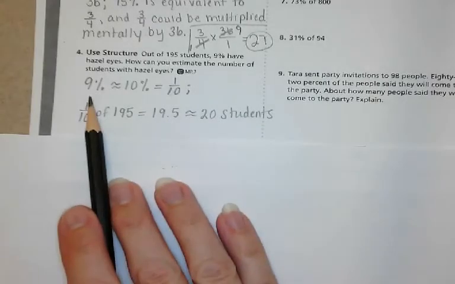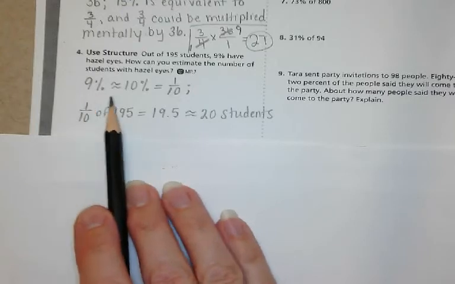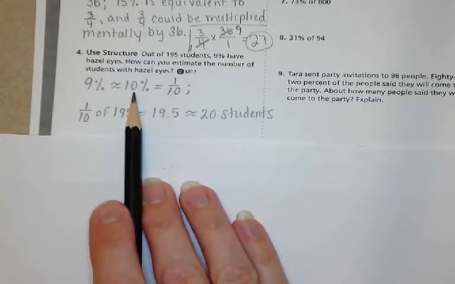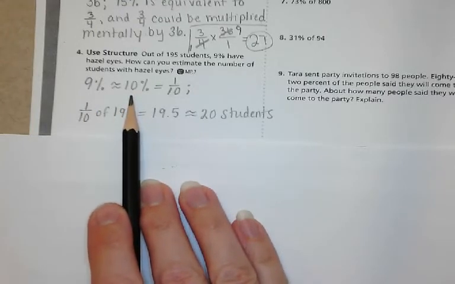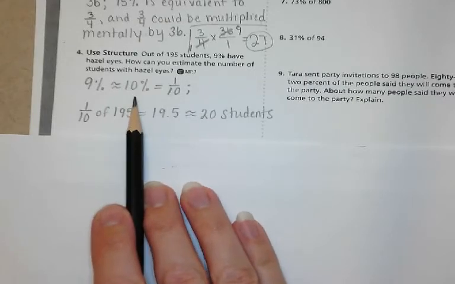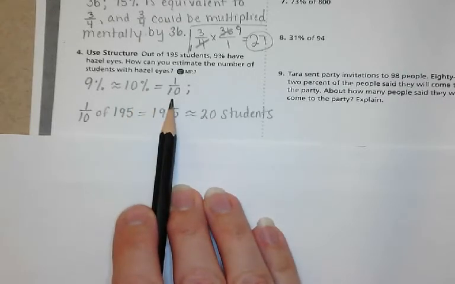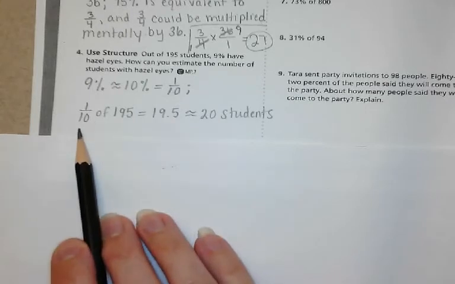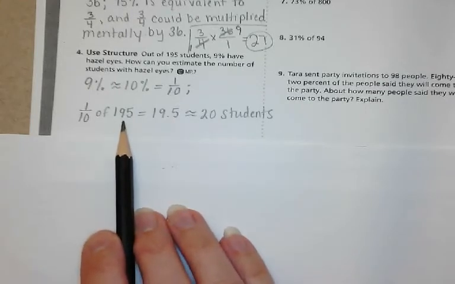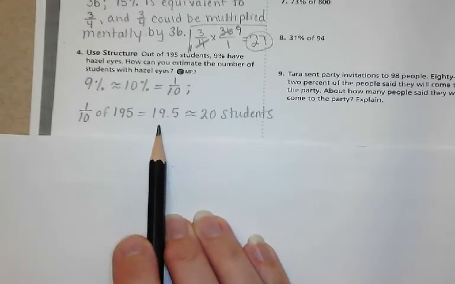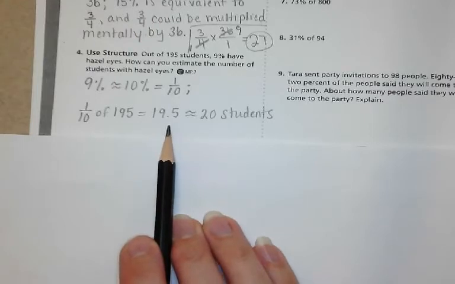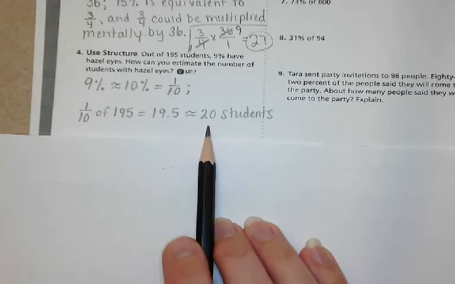So we're going to round 9% to approximately 10%, and 10% would be 10 over 100, simplified to 1/10. And 1/10 of 195 is equal to 19.5. And you can't have half a person, so we would have to round that up to about 20 students.